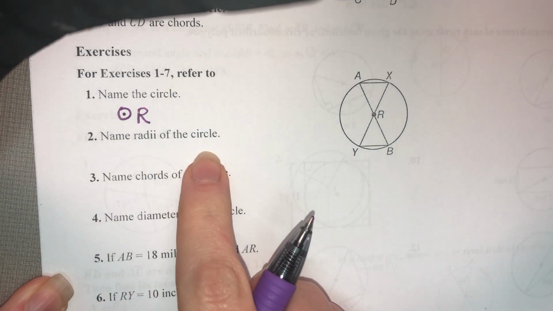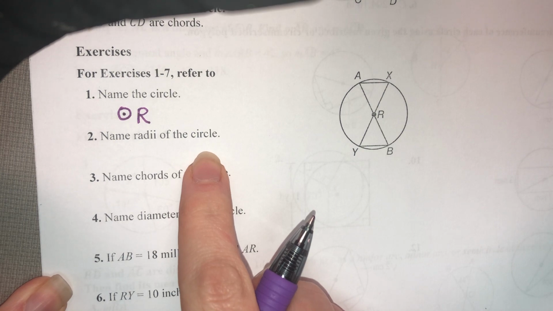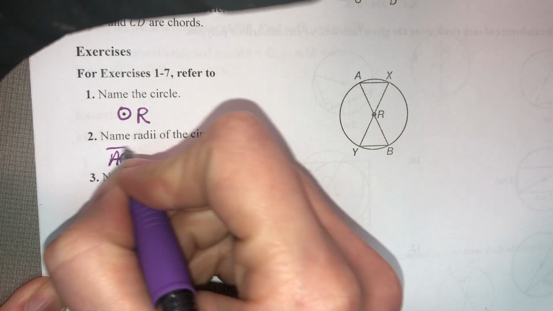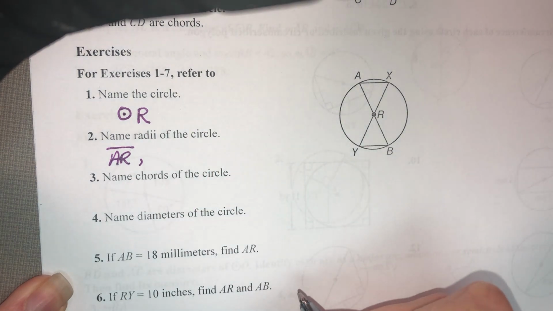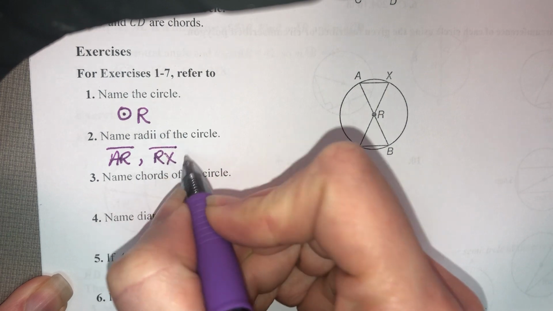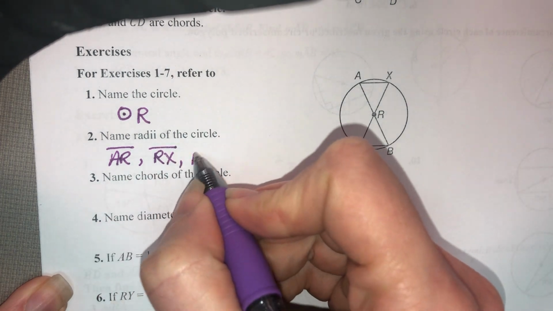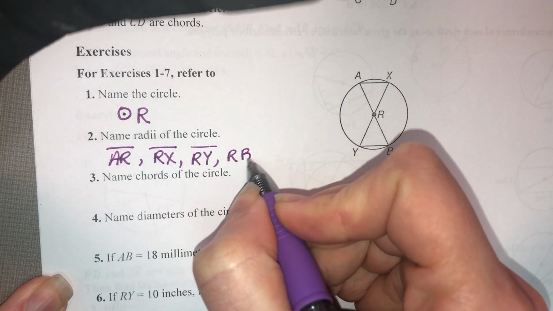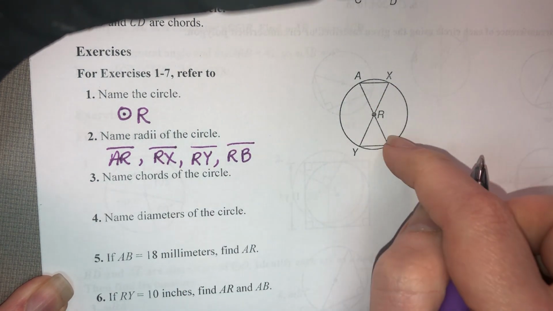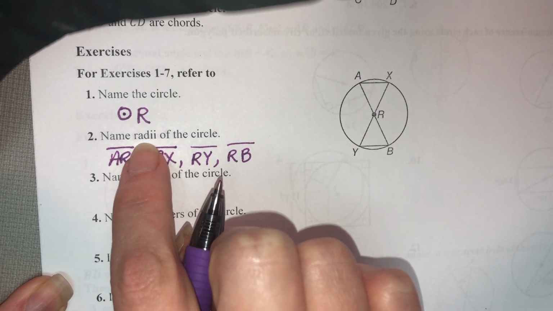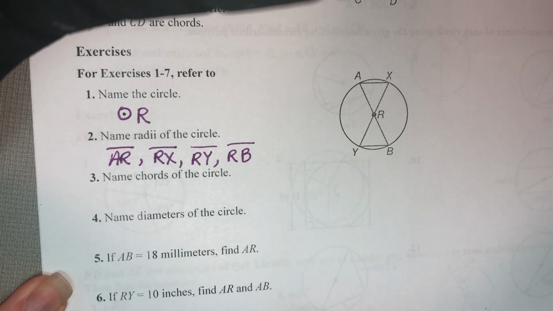Now we need to name the radii of the circle. So AR is one, or you could call it RA. It doesn't matter the order of the letters. And then segment RX, RY, and RB. So there's 4 radii drawn on this circle. Notice the plural form of radius is radii.